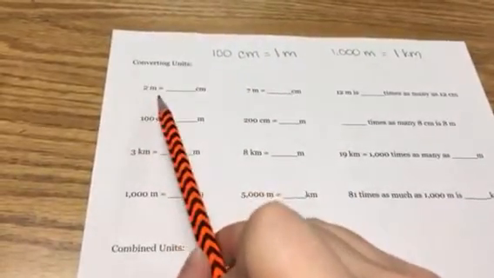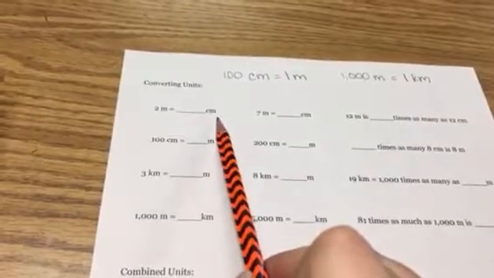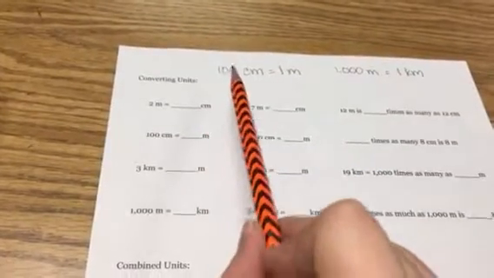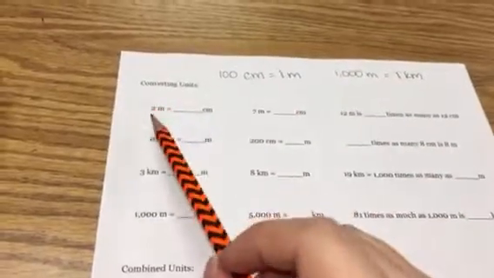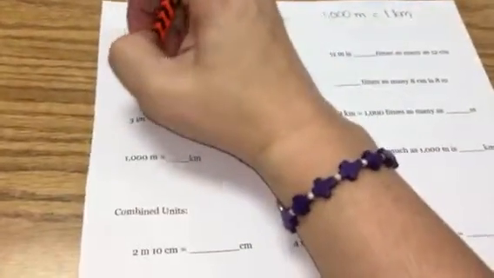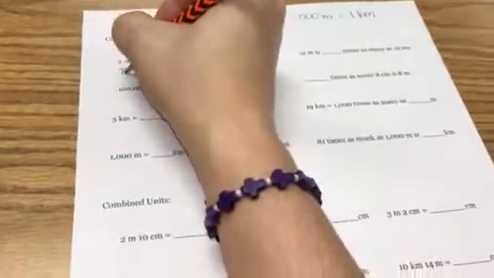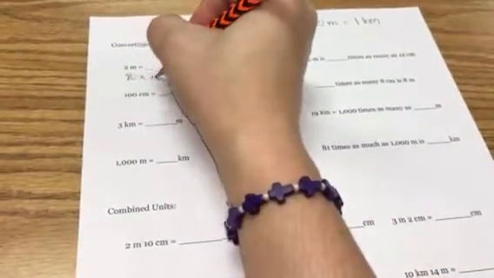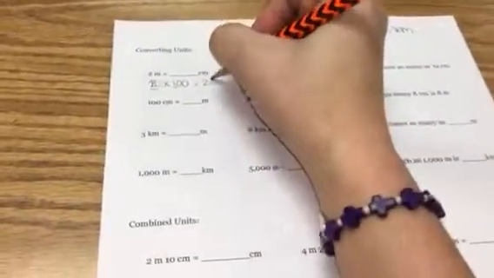I have 2 meters here. If I have 2 meters, how many centimeters is that going to take? It took 100 centimeters to make 1 meter, so that means I'm going to have to multiply by 2. 2 times 100. 2 times 1 is equal to 2, and then we carry our 2 zeros.